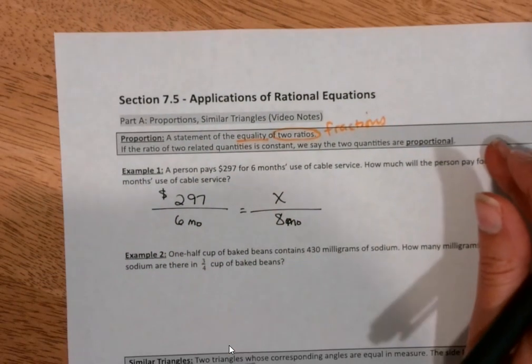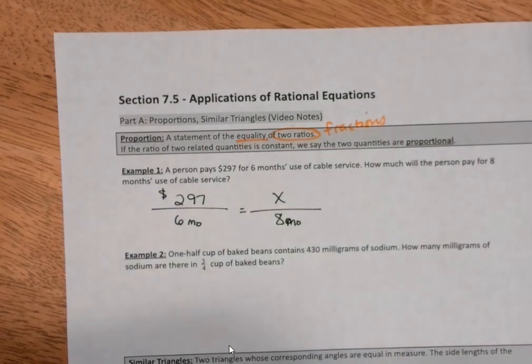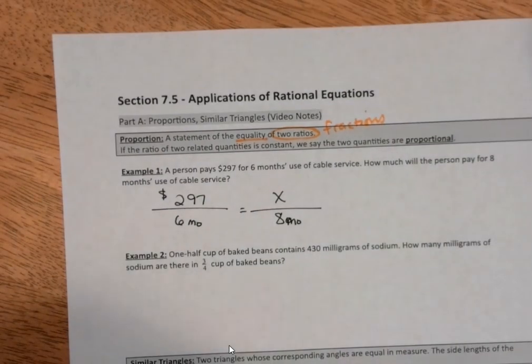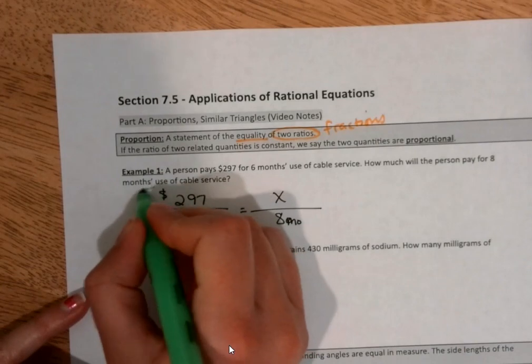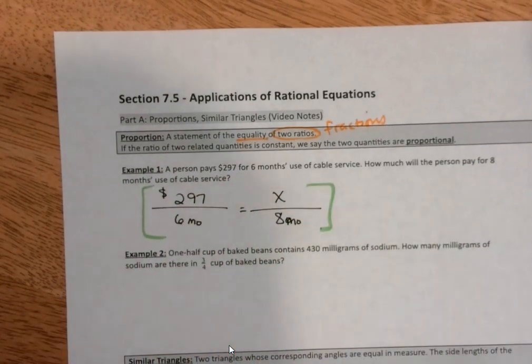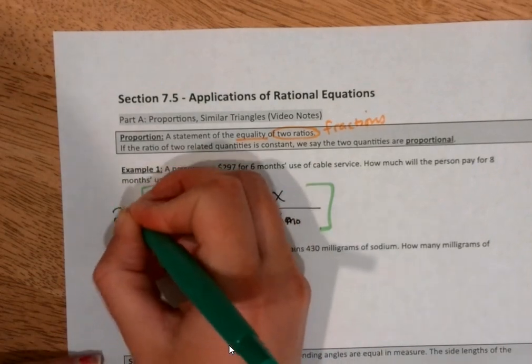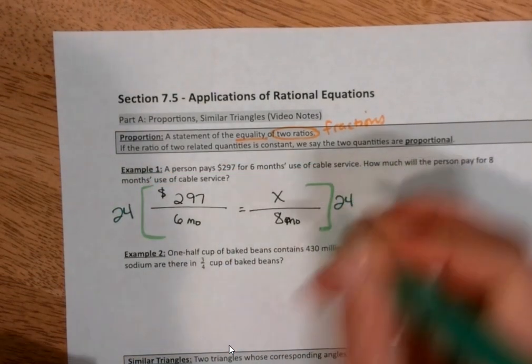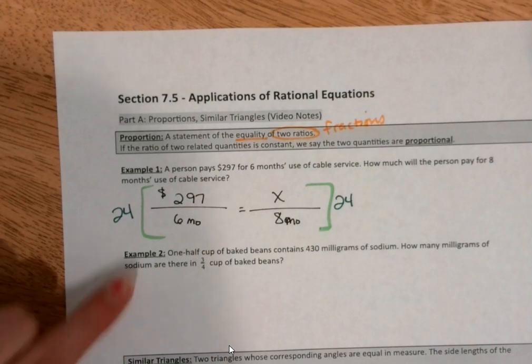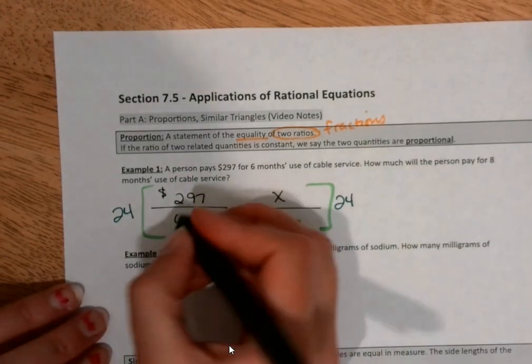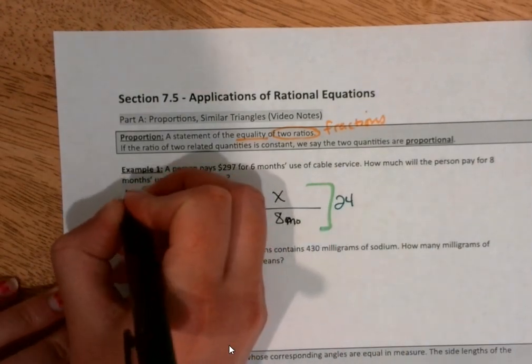Now, since it's a rational equation, we're going to multiply both sides by the common denominator. The common denominator being 24, since 6 and 8 both go into 24. So we're going to multiply both sides by 24. Okay. So, let's see. 6 goes into 24 4 times.